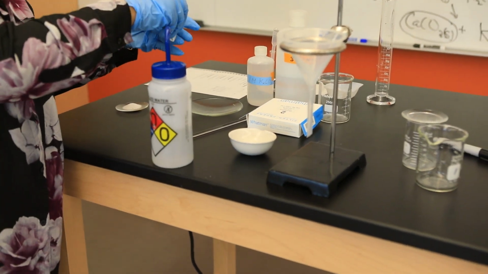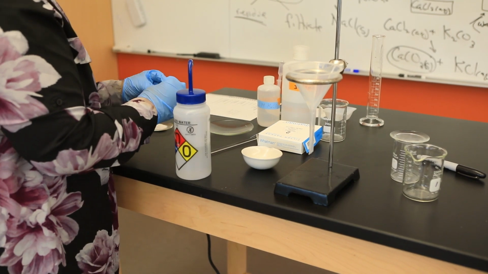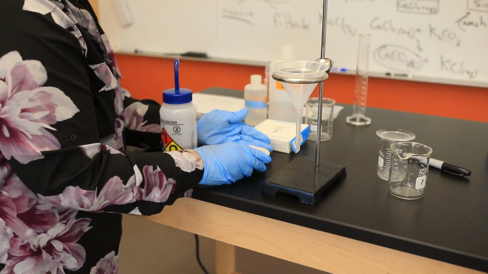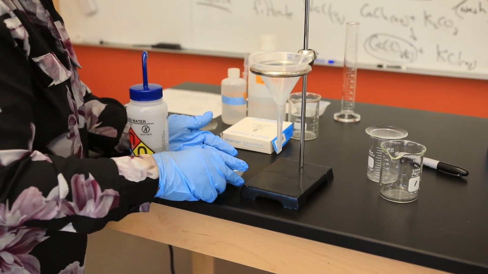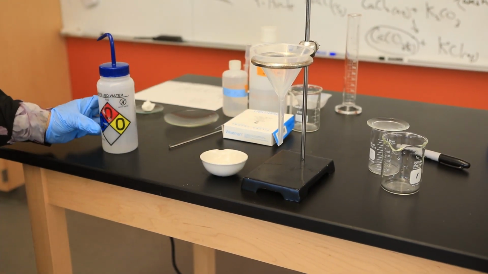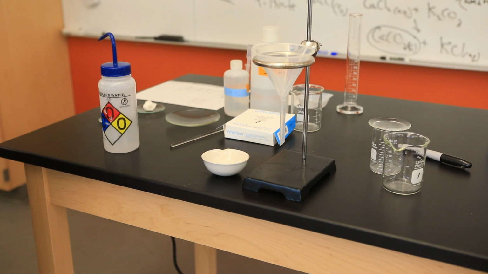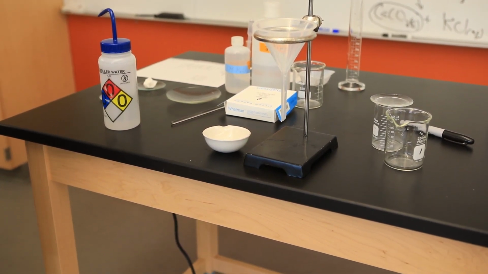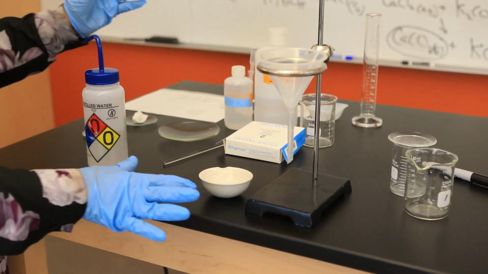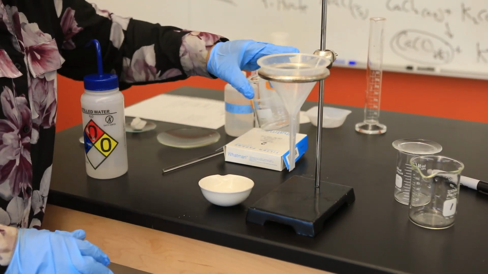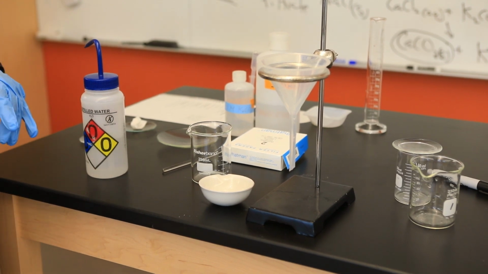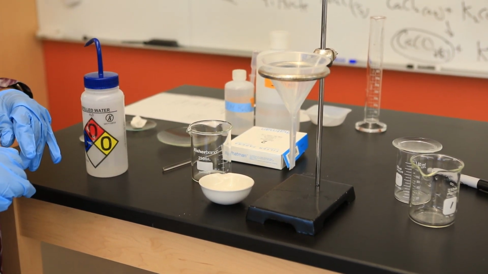I'm going to allow that solution to settle. What I'll do next is pour off. I'm going to try my best to pour off only the water, and the residue, calcium carbonate and sand, will then remain in my evaporating dish. I'm going to grab another container just to pour off that solution.